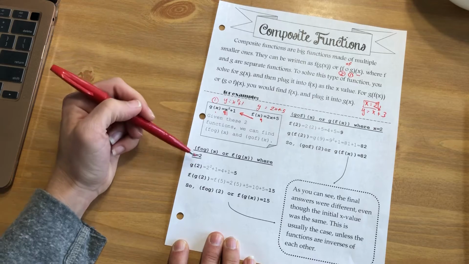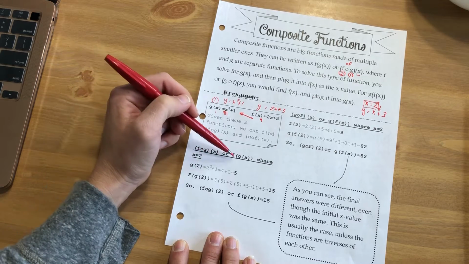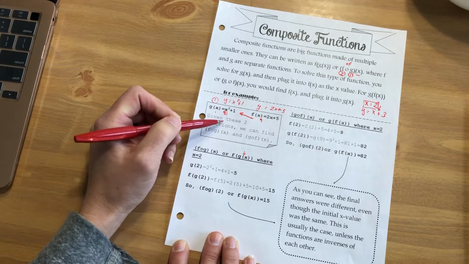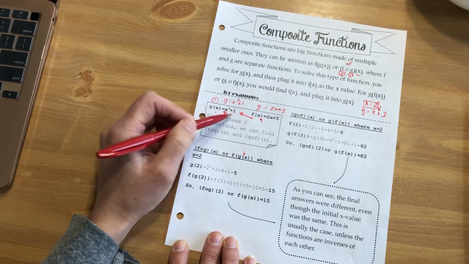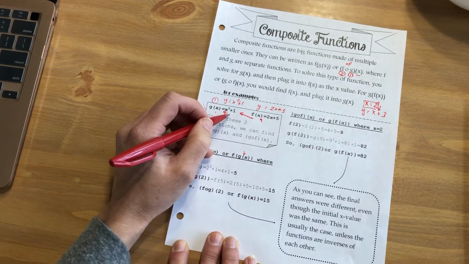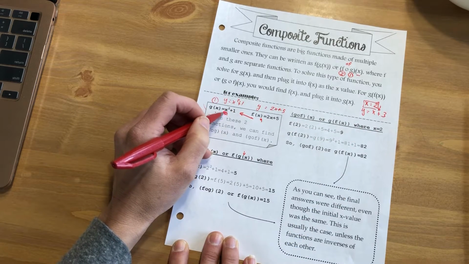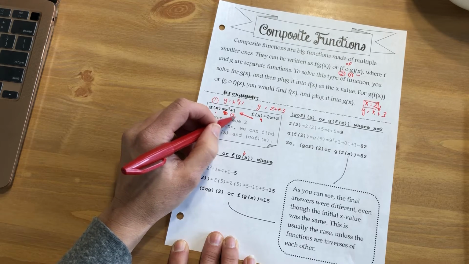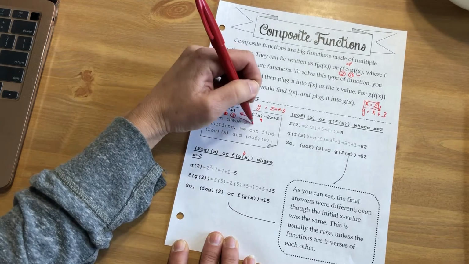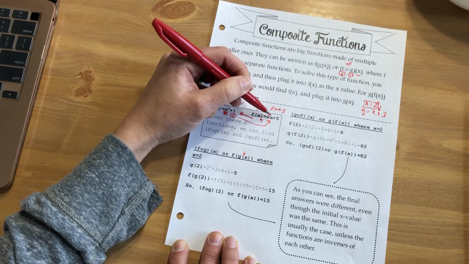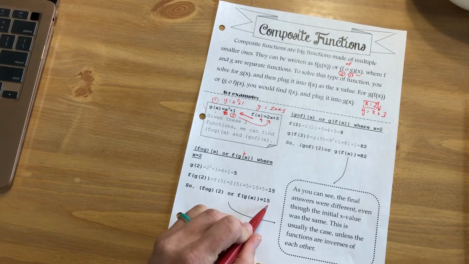When we work the opposite direction, f of g of x, also written with the parentheses, we're going to start with the g. This would be the first equation, g of x here. So we would plug our 2 in right here. 2 squared is 4, plus 1 is 5. So now we have a 5, and then we're going to plug 5 into here. 2 times 5 is 10. 10 plus 5 is 15. That's what they show right here.